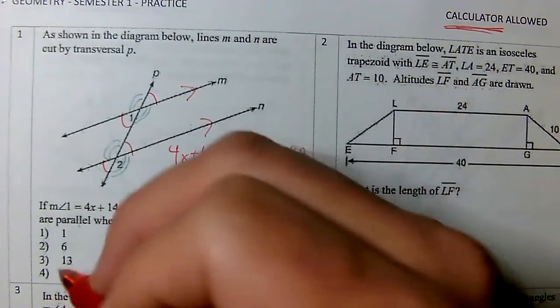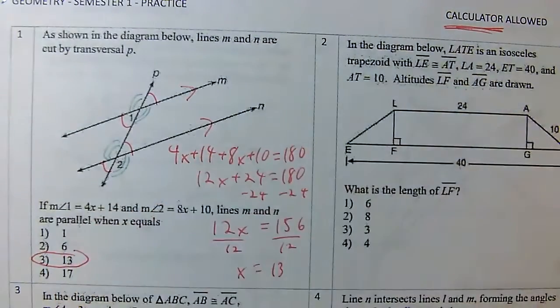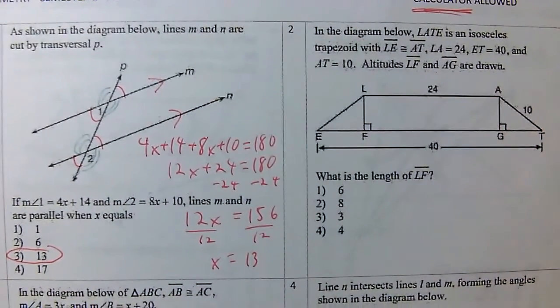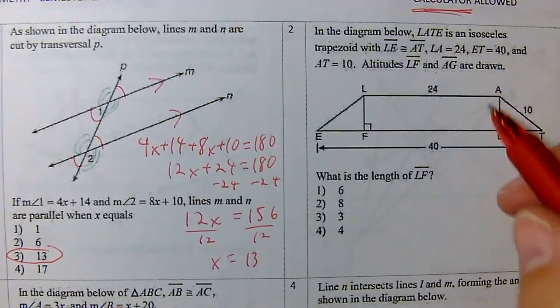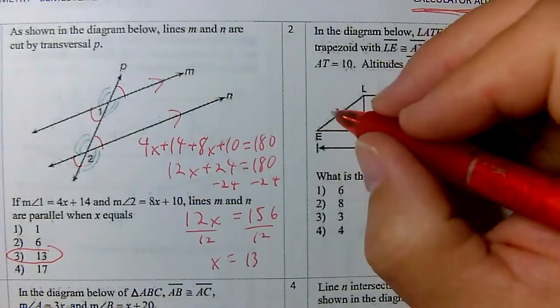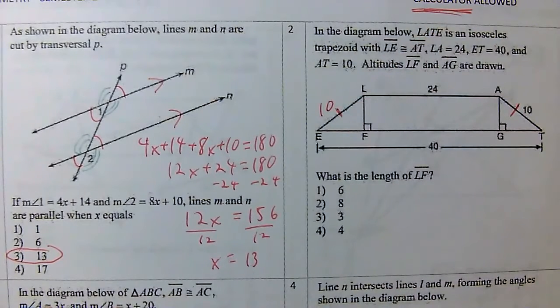Now, again, the correct answer here was 13, which was option 3. Let's go over to number 2. Number 2, it gives us a lot of information here. Most of it is labeled on the figure. The only thing that's not is the fact that we have an isosceles triangle. So these two sides are congruent, which makes this side 10.